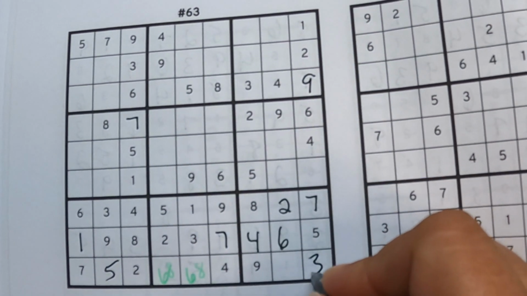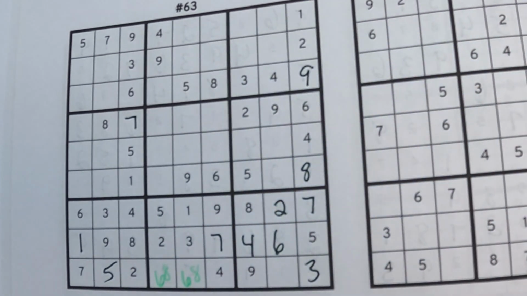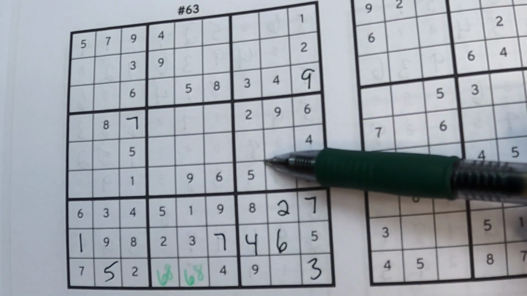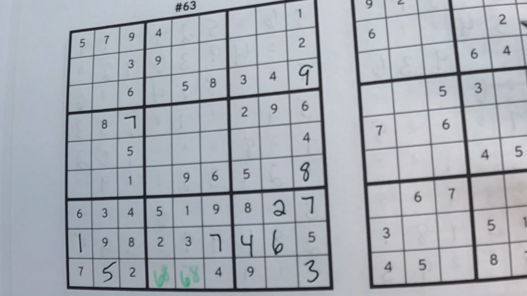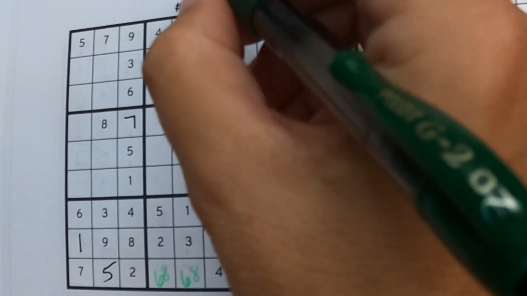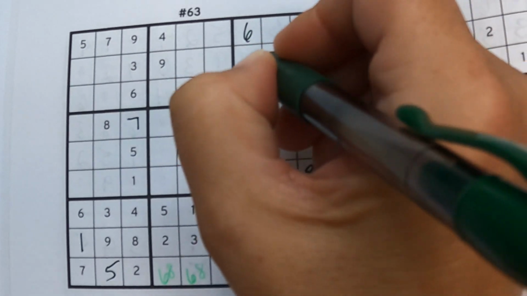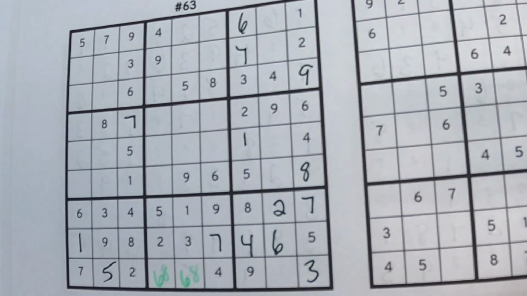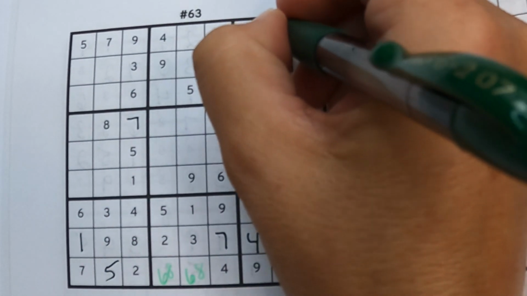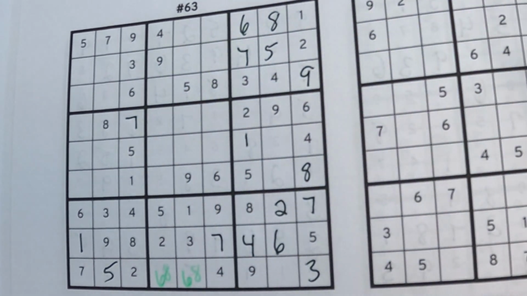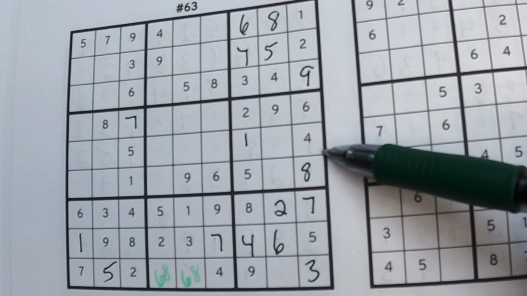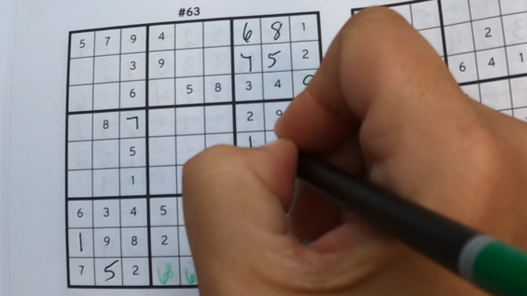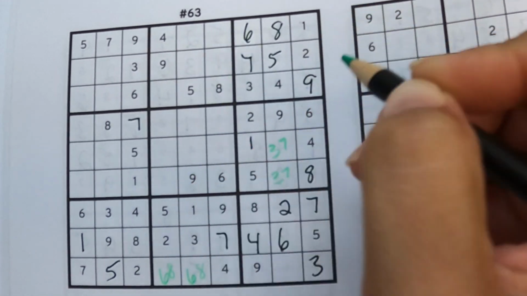8 here, so 3, 8. For this column, we're missing 1, 6, and 7. We've got 1 and 7 here, so this is our 6. 1 here, so 7, 1. For this box now, we're missing 5 and 8. We've got a 5 here, so 8, 5. For this box, we're missing 3 and 7. And I don't see any help. So 3, 7, 3, 7.